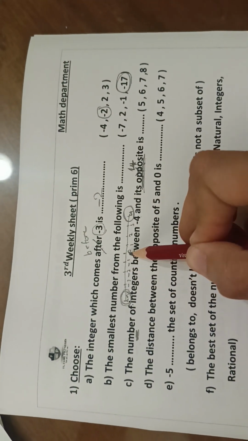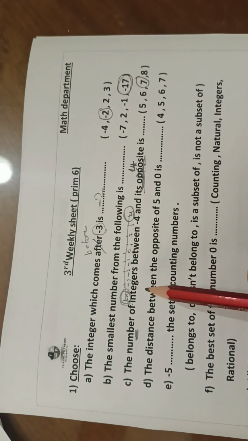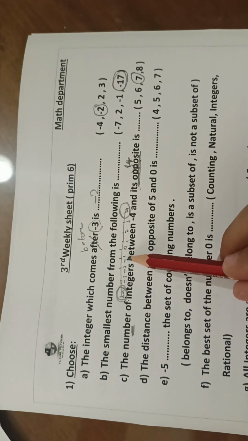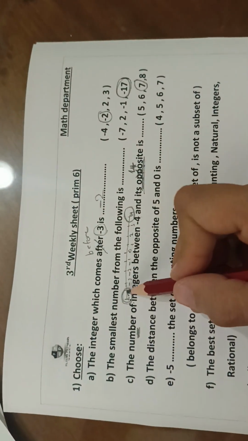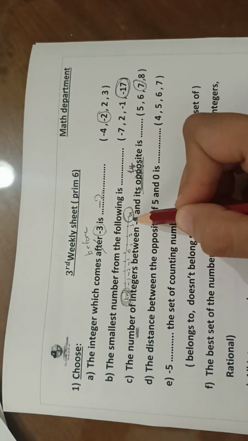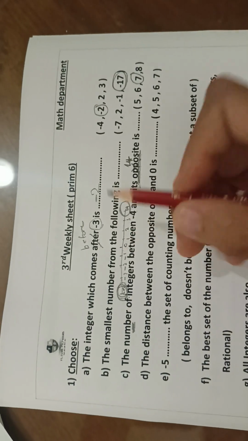1, 2, 3, 4, 5, 6, and 7. So I'm gonna choose 7. Negative 3, negative 2, negative 1, 0, 1, 2, and 3. Don't count negative 4 and 4 because you wanna get the integers which are between them.